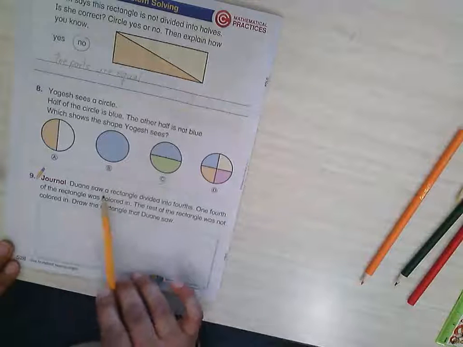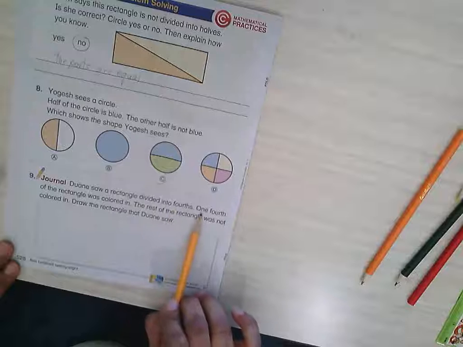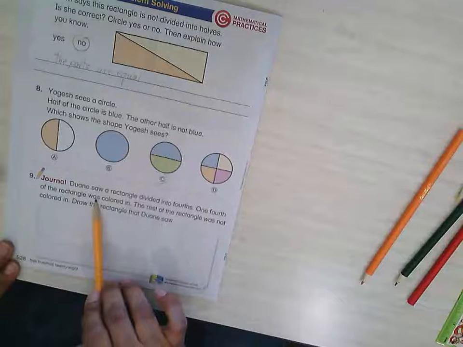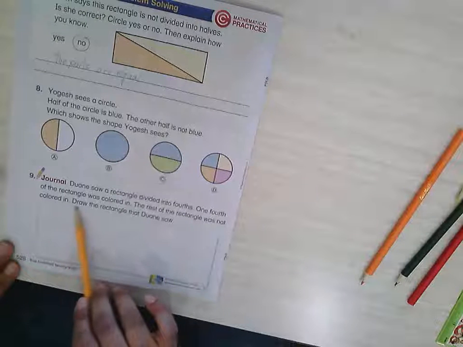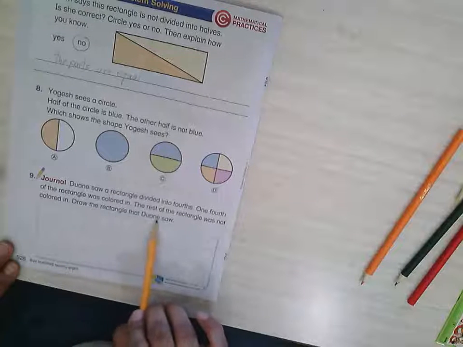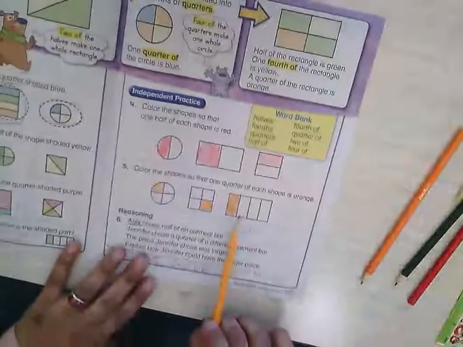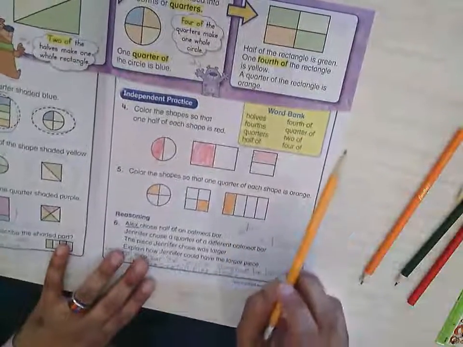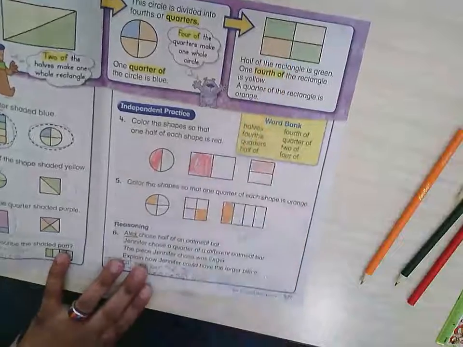Alright. Dwayne saw a rectangle divided into fourths. 1/4 of the rectangle was colored in. The rest of the rectangle was not colored in. Draw the rectangle that Dwayne saw. So easy. Could be your answer, or this could be your answer. You only color 1/4. Alright?